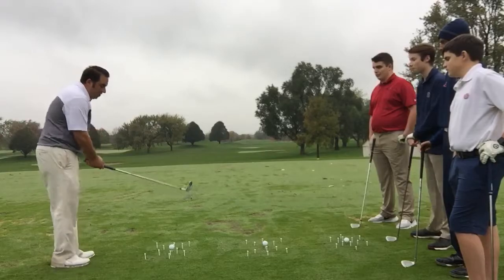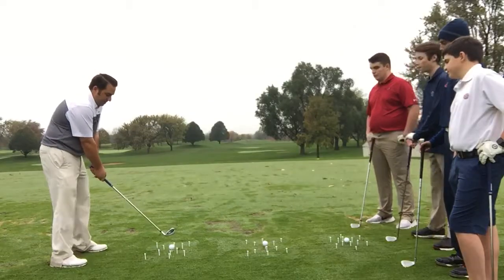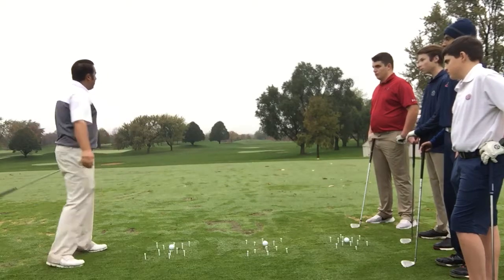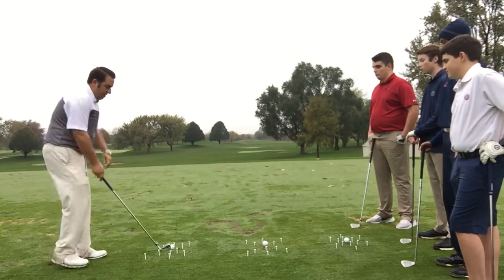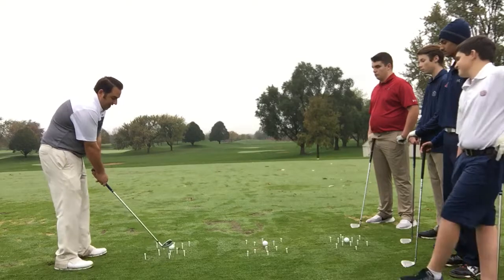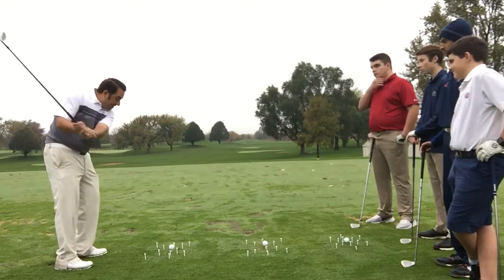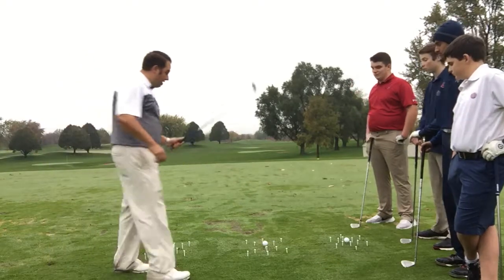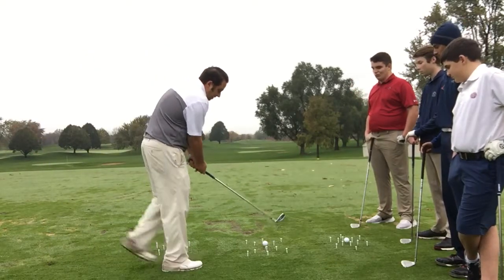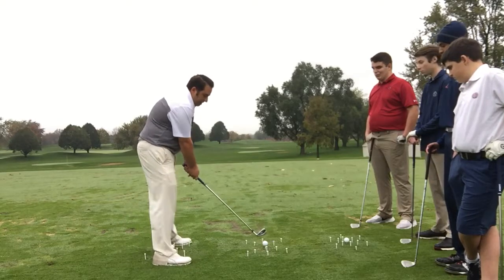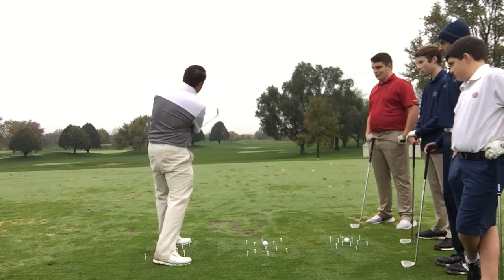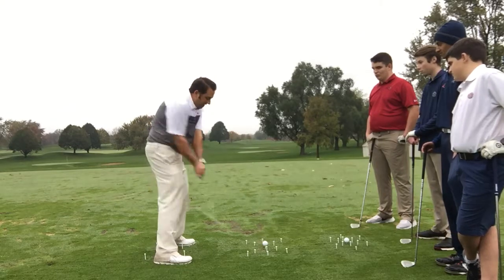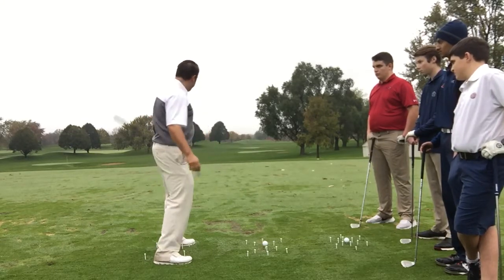All right. So if my club face is closed and I go in to out, it's going to be a push hook. If my club face is closed and I go out to in, it's going to be a pull hook. Okay. For square club face, if I go in to out, it's going to be a straight pull. If I go out to in, it's going to be a straight push.